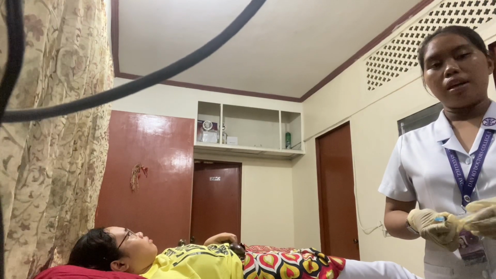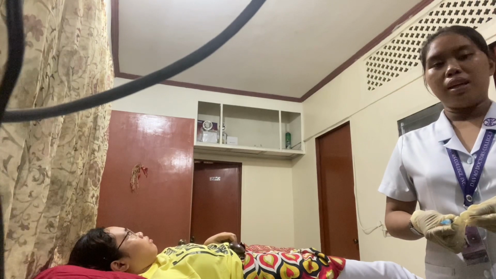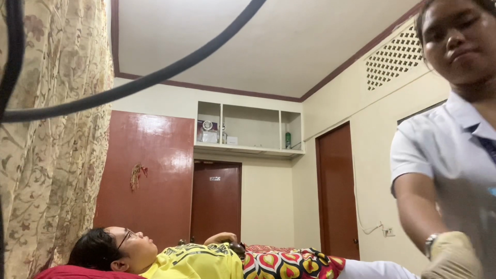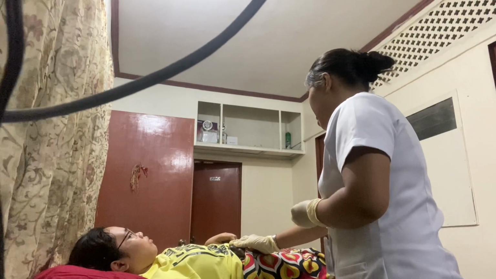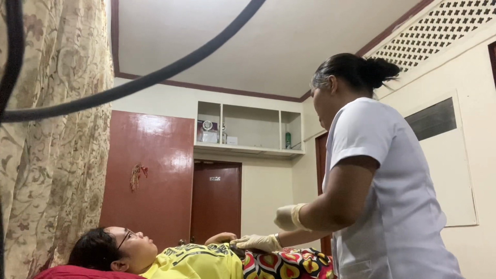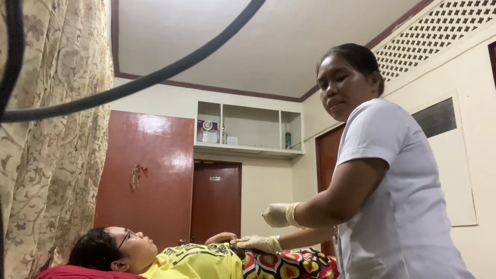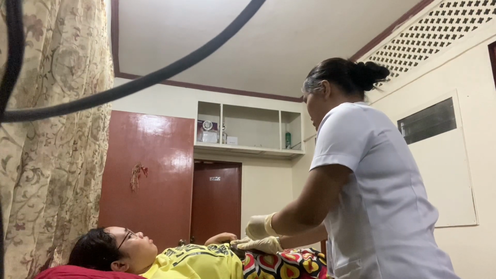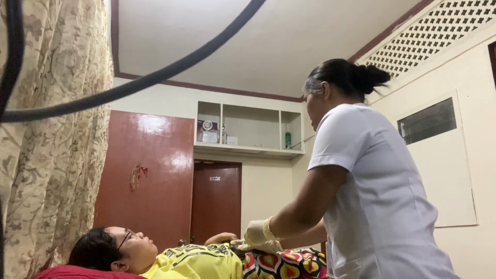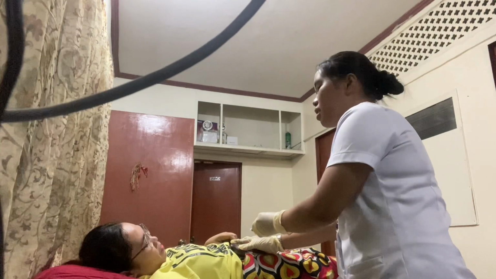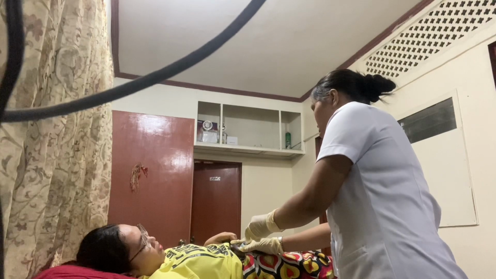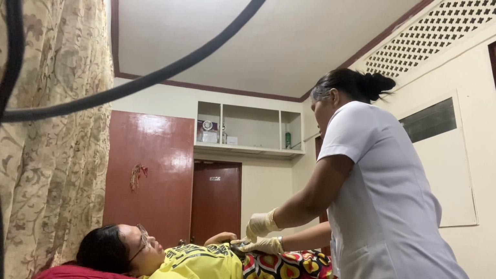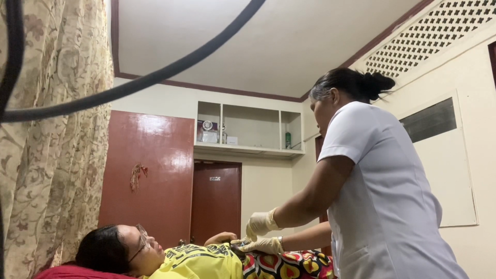grab the syringe and using the non-dominant hand, pinch the skin. So when the needle is inserted, move the non-dominant hand. So inject the medication by holding the syringe. So when you're holding the syringe, just imagine that you hold a dart. So this is to minimize discomfort.